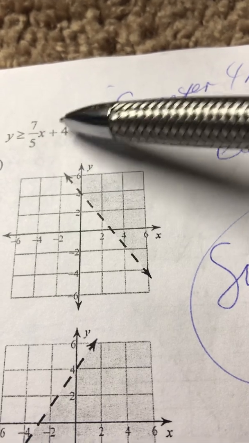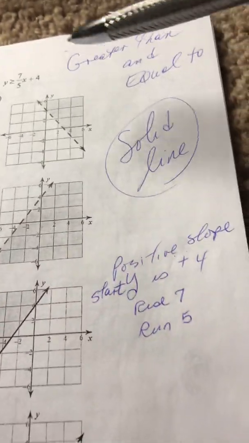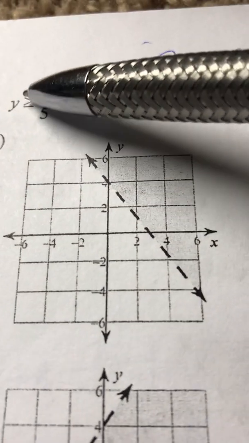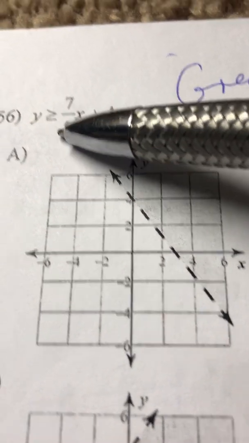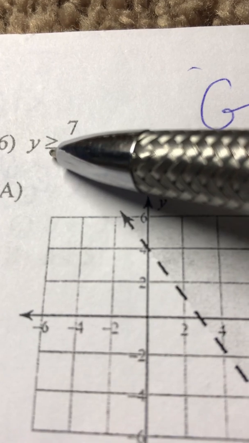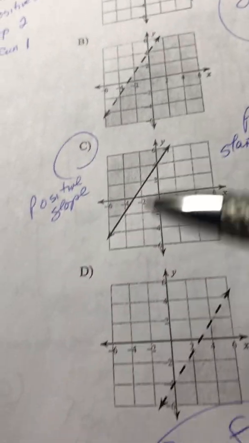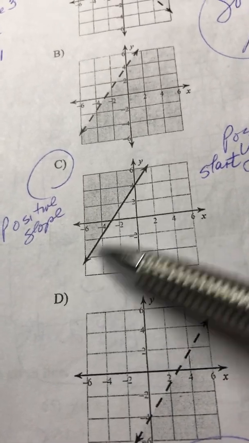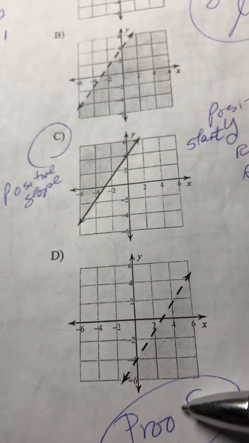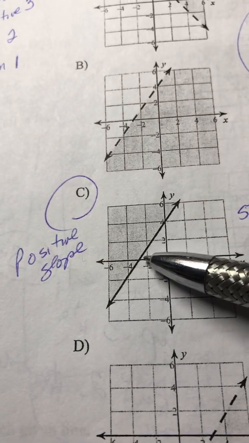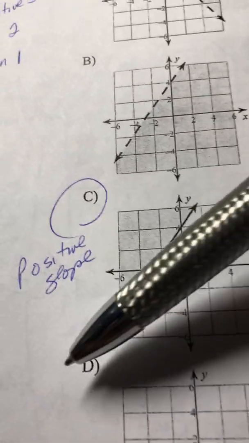Y equals mx plus b. Now, y is greater than or equal to. See that equal sign? That means this is not your answer. It's a solid line. Equal to, solid line. This other one is not your answer because it's a dotted line. So this is going to be my answer. But now, which direction are you going to shade?